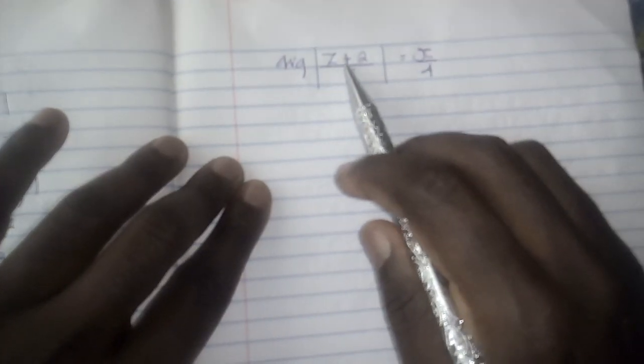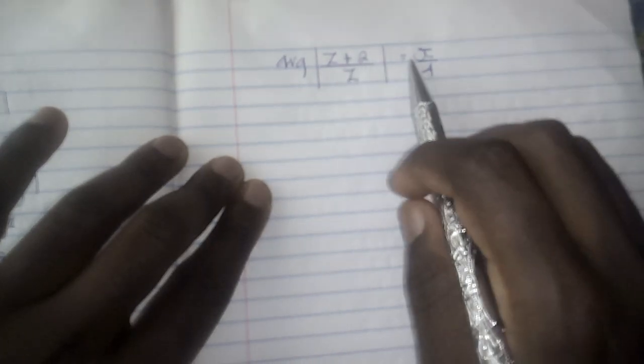Hello everyone, I'm here again with another one involving complex locus, and today we are going to solve this argument of z plus 2 over z is equal to pi over 4.